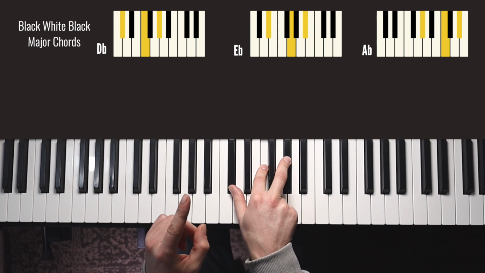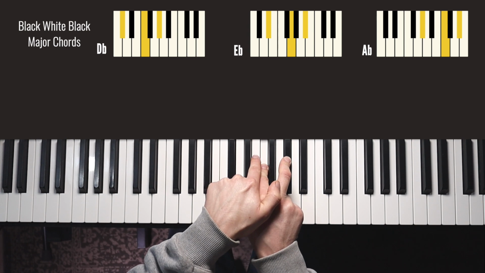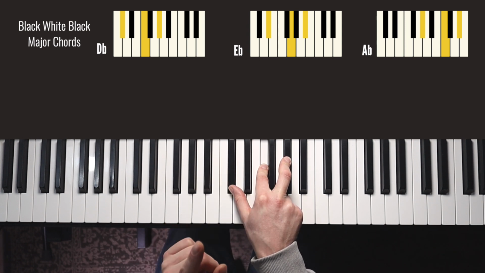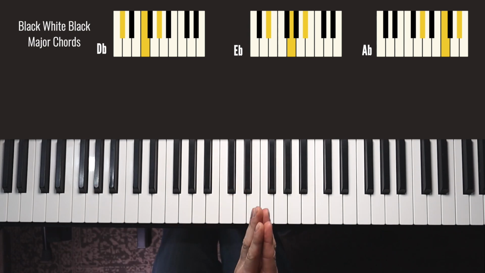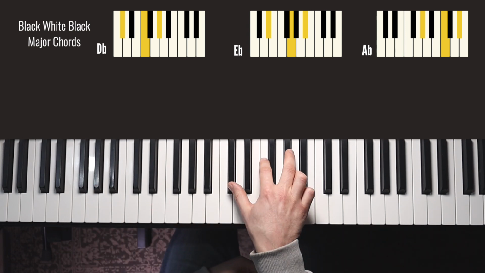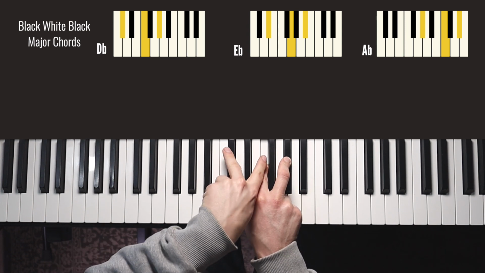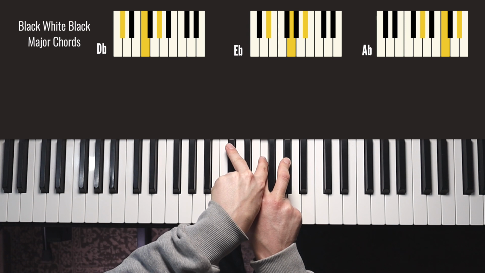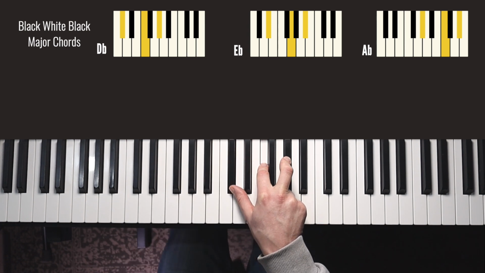Now the thing is with this one and with A flat when we get there, you've got to be careful of the 2 white keys in the middle here. It's easy to do that by mistake. So remember, when we're playing a major chord, the thing that we can check to double check it's major, is that we need this gap here of a major third, which is 2 whole steps away, all right?